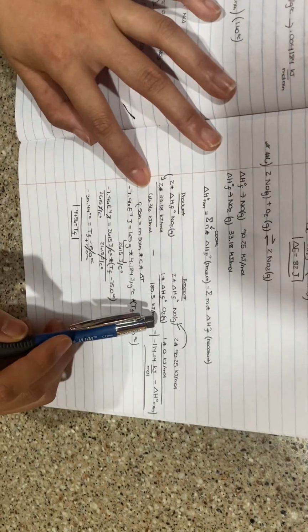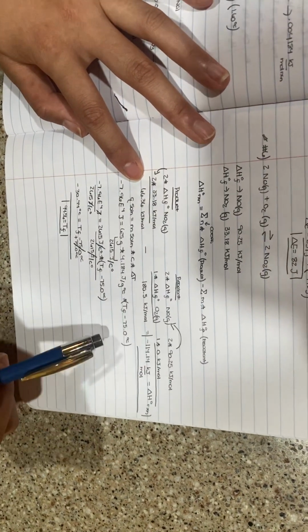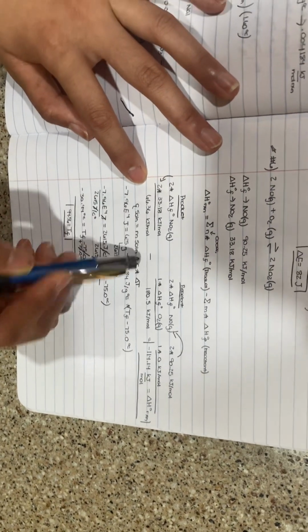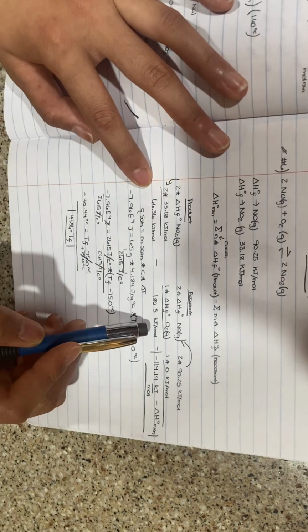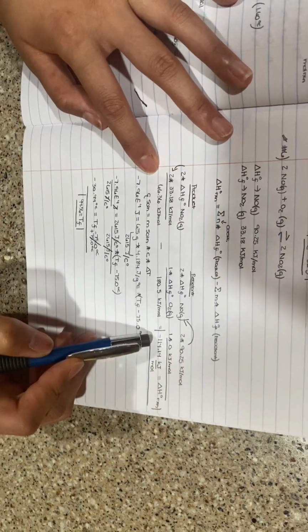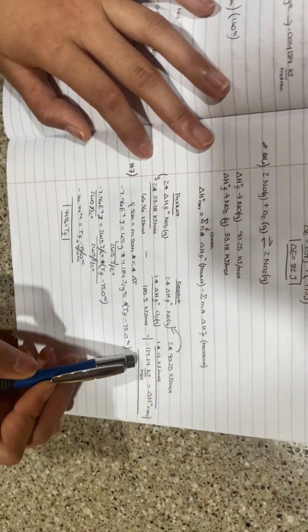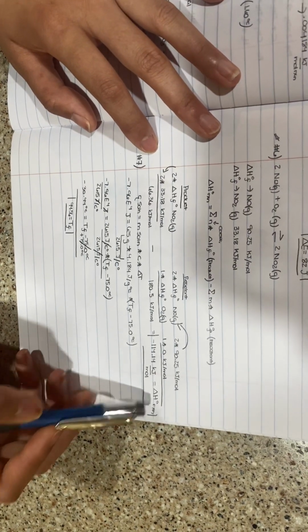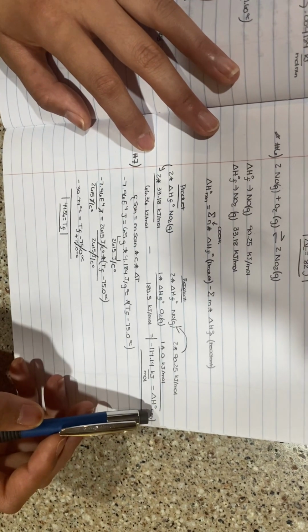Same thing for oxygen. Remember, you can find this on the periodic table. 66.36 kilojoules over mole minus 180.5 kilojoules over mole gave you negative 114.14 kilojoules over mole, which concludes the delta H degree of RXN for problem number 6.